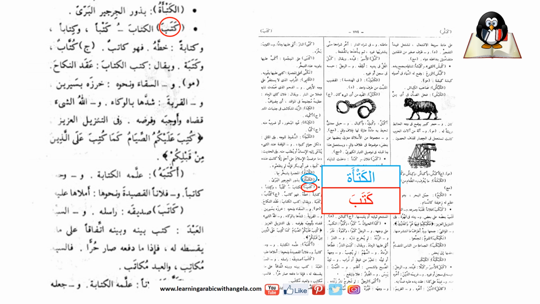And over here, I've got a visual example of where كتبة would be on the page in an Arabic dictionary, and it would be just after the word al-kat'a, because the alif in al-kat'a comes before the letter ba alphabetically speaking. So al-kat'a comes before kataba.